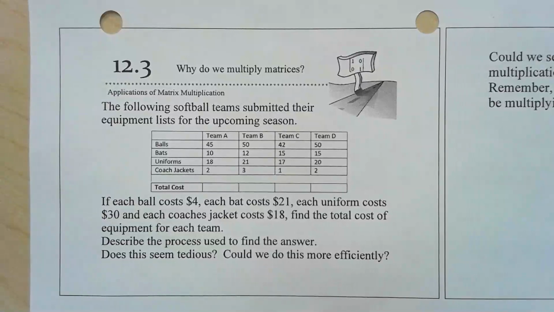So in lesson 12.2, we learned how to multiply matrices by hand, but it was so bizarre. We're kind of like, what is even happening? Why does this even work? I think that's going to get answered today when we talk about applications of matrix multiplication.